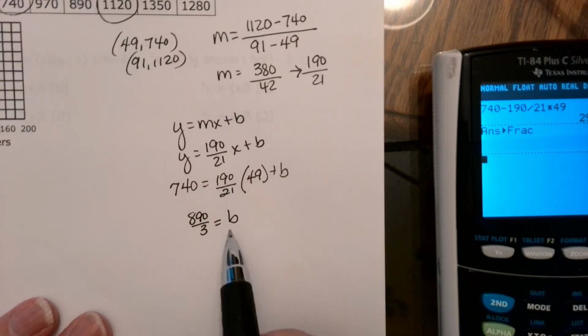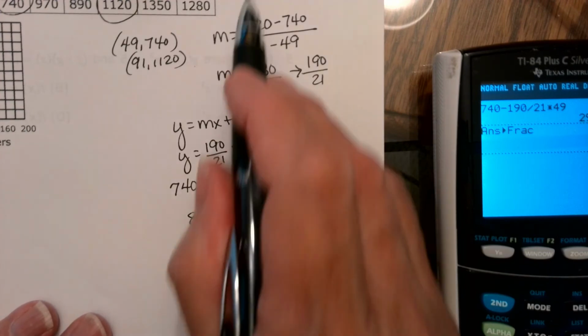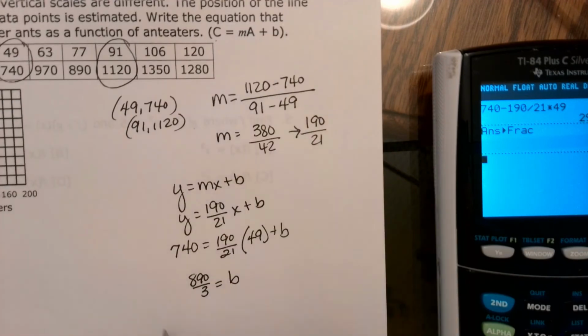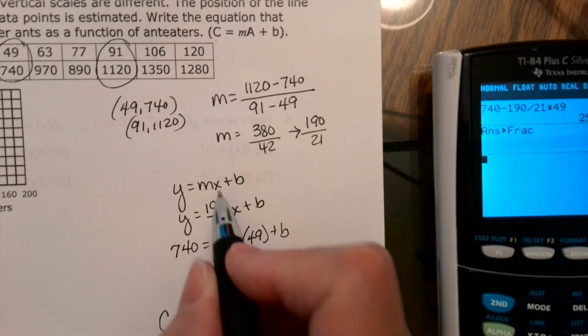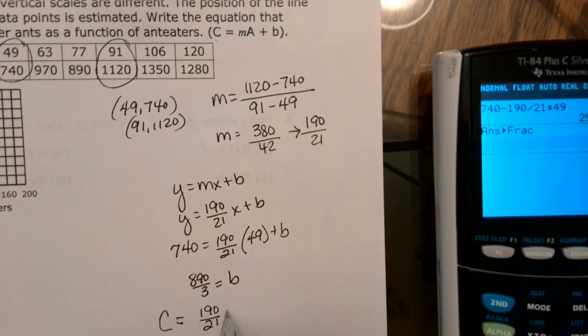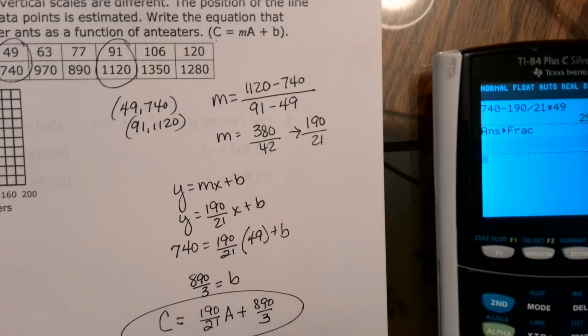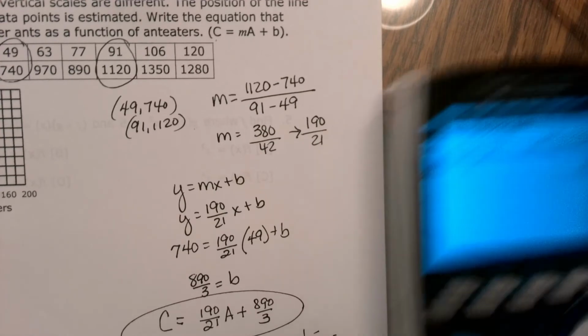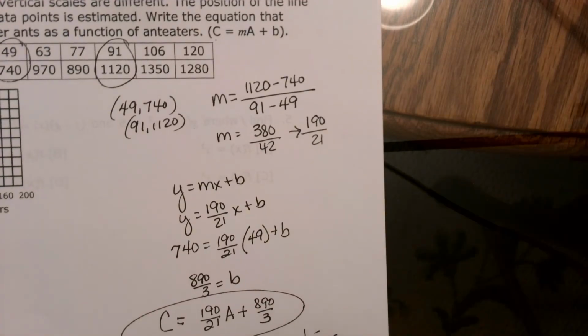Now my answer, I'm going to use my m and my b, and I have to use this format. So c equals, the m was 190 over 21, and then you're going to put a instead of x, plus 890 over 3. Use fractions. Okay? Don't change them to decimals, use fractions. Okay, flip it over.